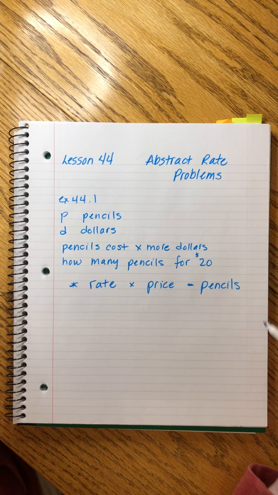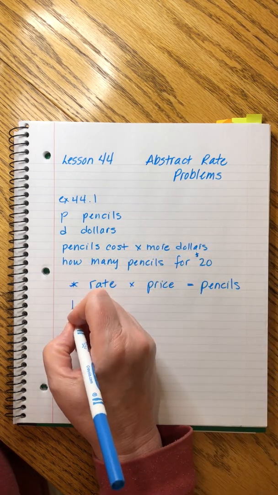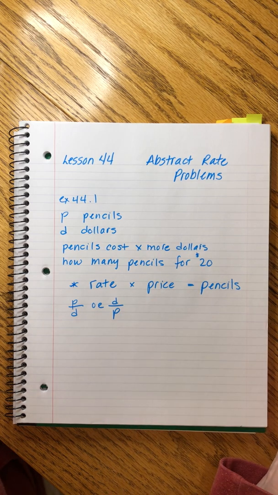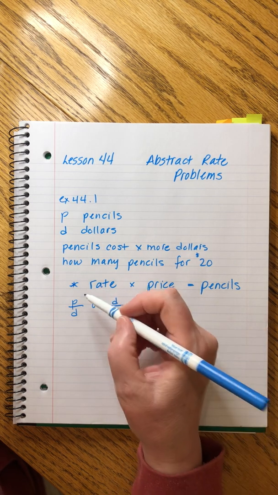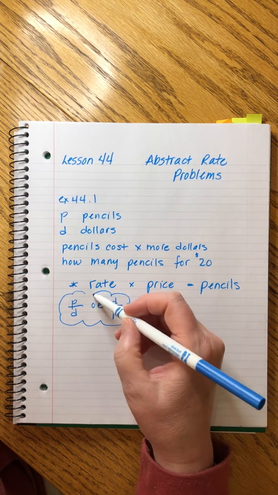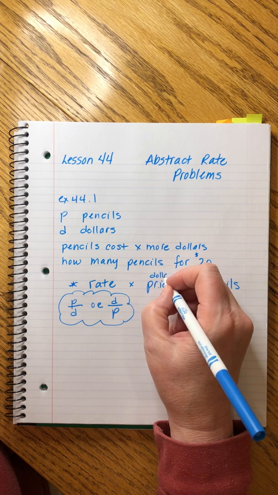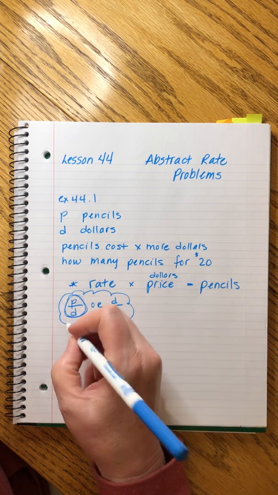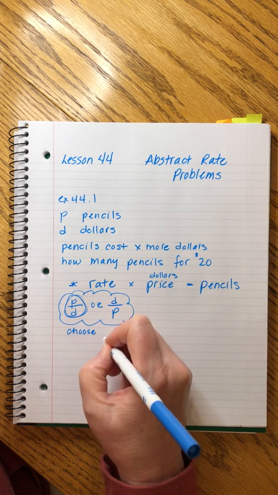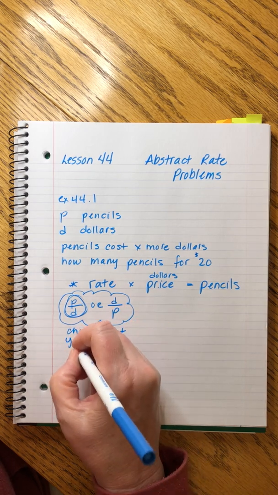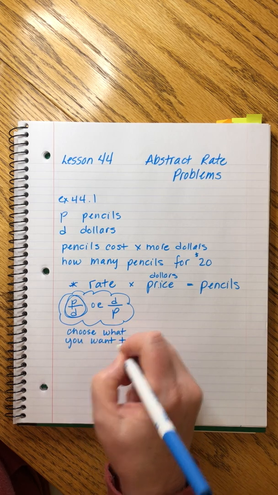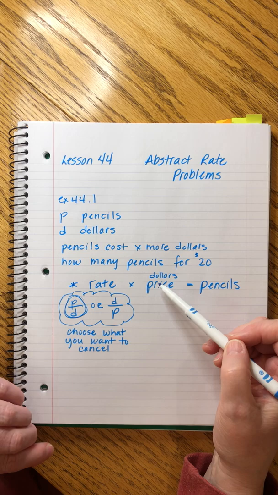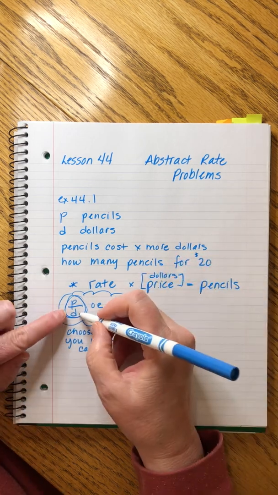All right. Our rate. Well, we know we can create two rates out of this. It's either P pencils for D dollars, or it's for D dollars you can buy P pencils, right? We could do it either way. The rate that we want to use is going to be canceled by the price, which is another way of saying dollars, right? So we're going to want to use this one because then the dollars will cancel. So that's the trick to setting up the rate properly, is choose the one you want to cancel based on what you're multiplying it by. So we want the dollars to cancel, so we'll use this one.